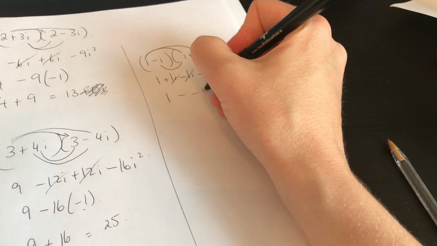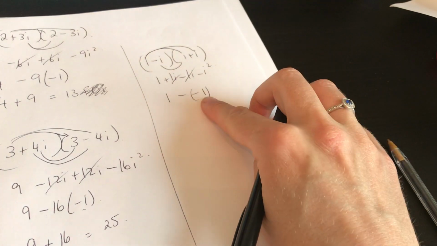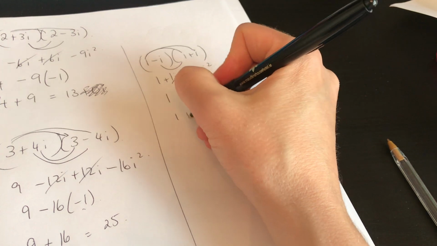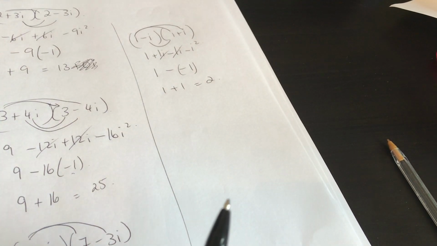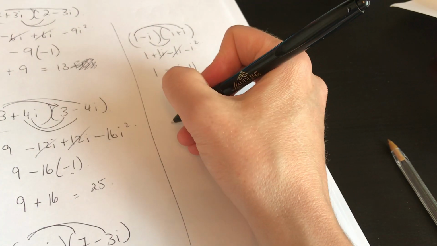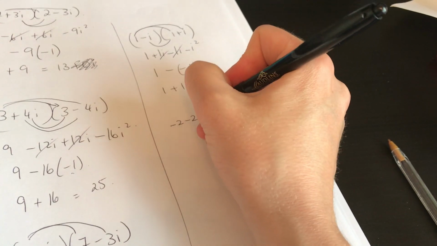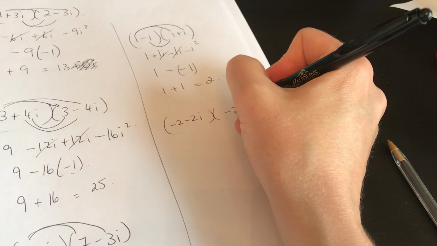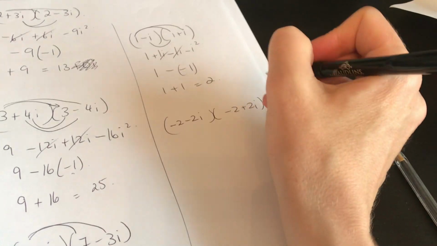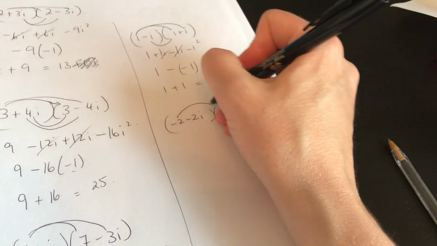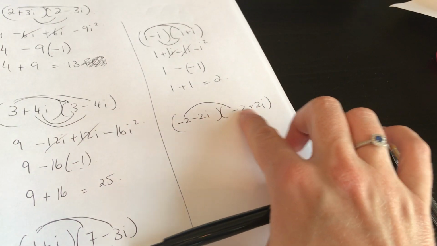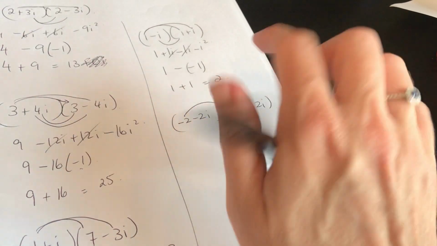Anywhere I see an i squared, I'd rather change it to a minus 1. So 1 plus 1 is 2. Actually, that's 2 plus 0i if you want. Part 8, minus 2 minus 2i and minus 2 plus 2i. I wonder again, will that bit in the middle cross off eventually? Because these are opposites of each other again. That was a plus, now it's a minus, the second one here.